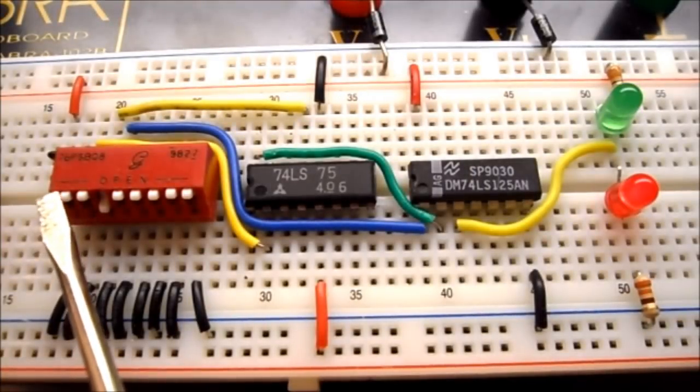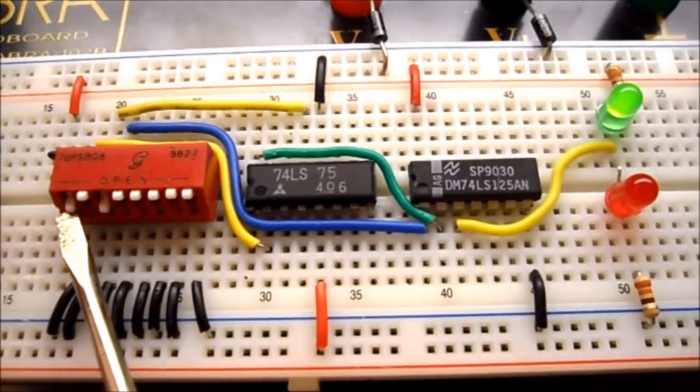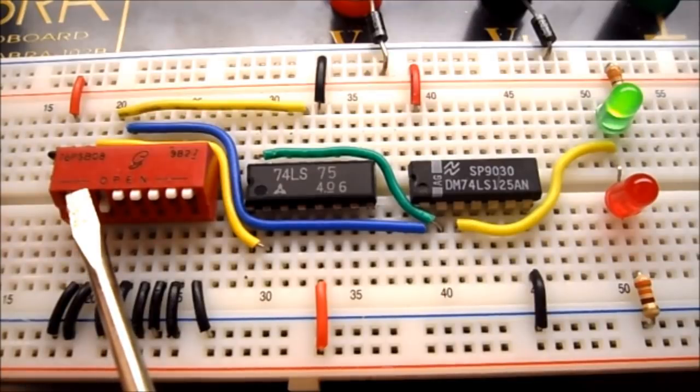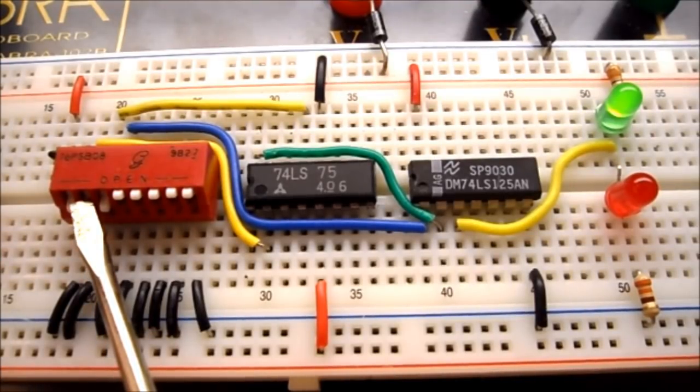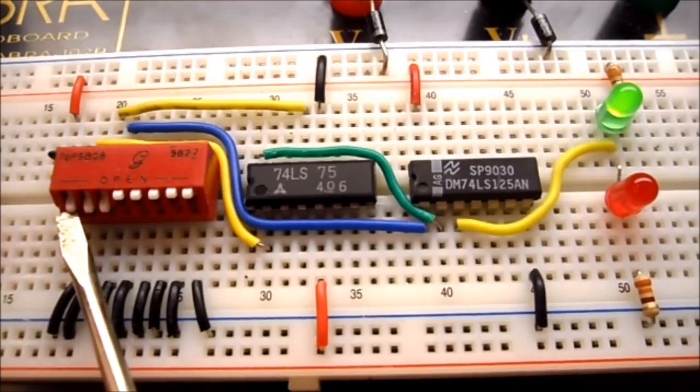So right now, the data is allowed to flow freely through the circuit. When I enable the latch, whatever was in the latch is now stored. So when I change my data, you'll notice there's no change on the latch.